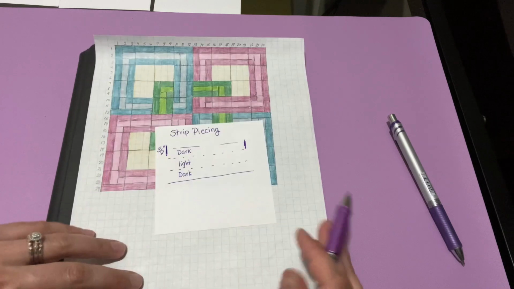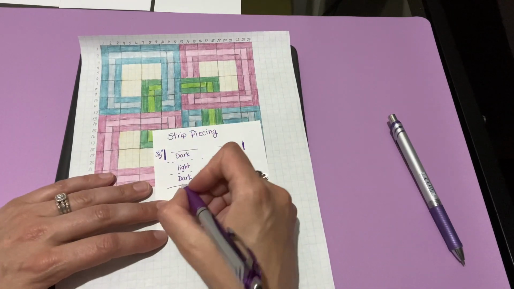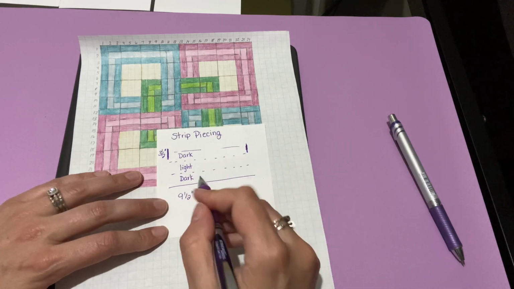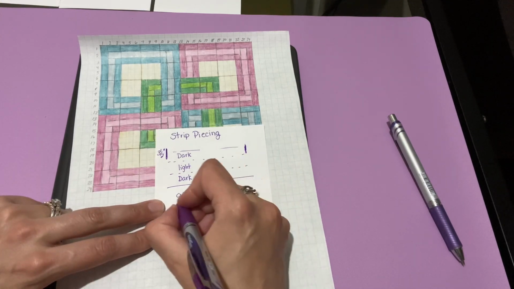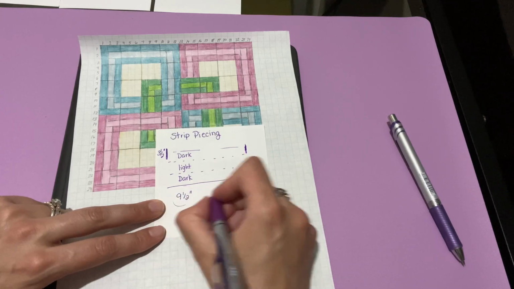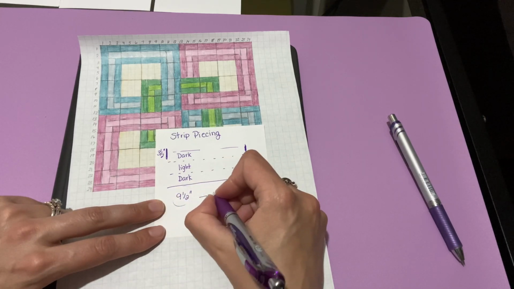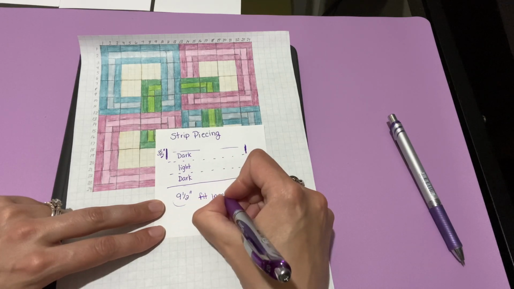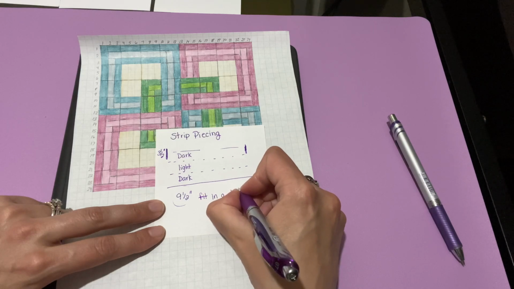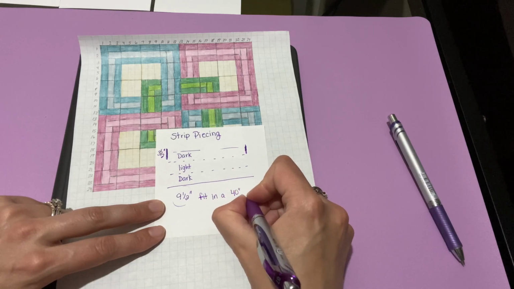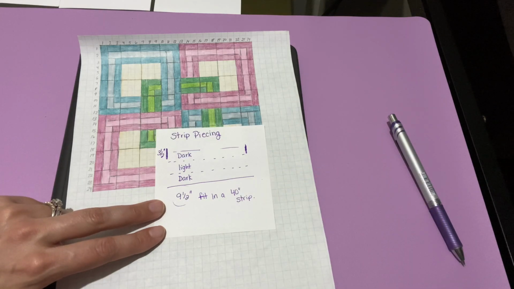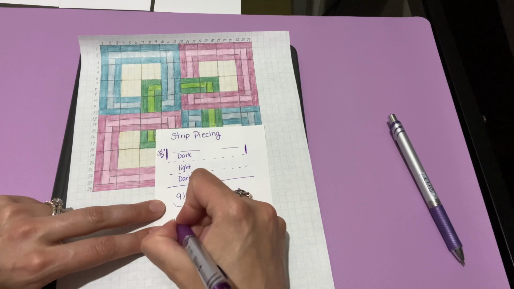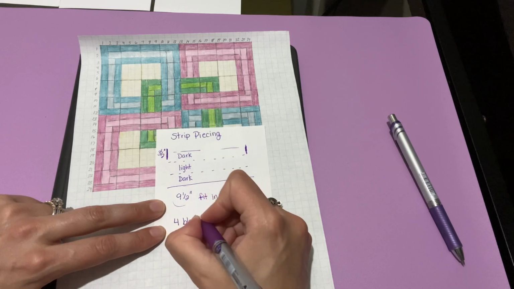To know that, the math is, I know I need 9.5 inches, and it's just figuring out how many of these 9.5 inch cuts will fit, how many fit in an approximately 40 inch strip. So I can get 4. 4 times 9.5 is 38.